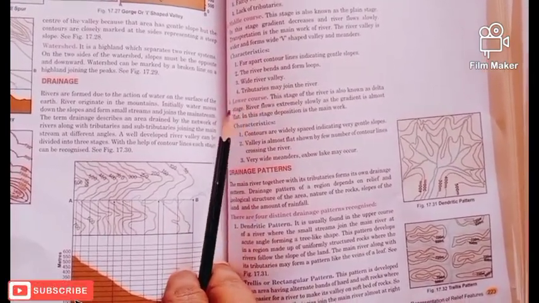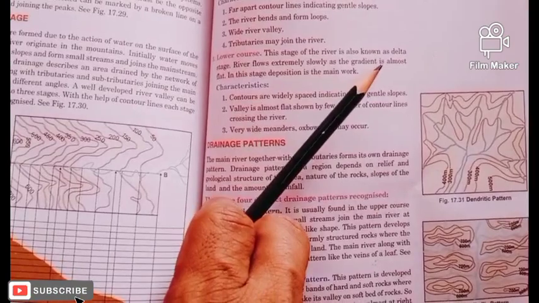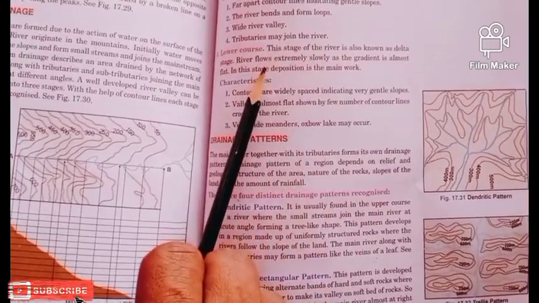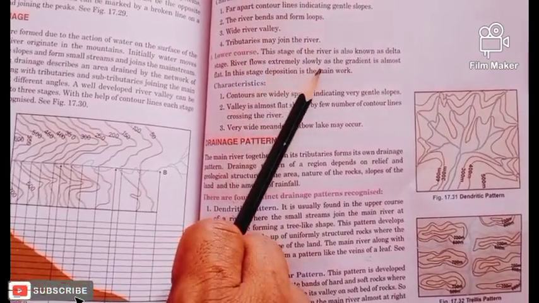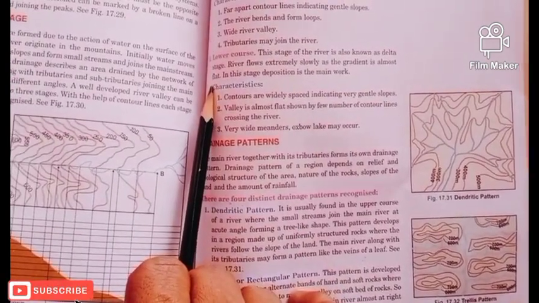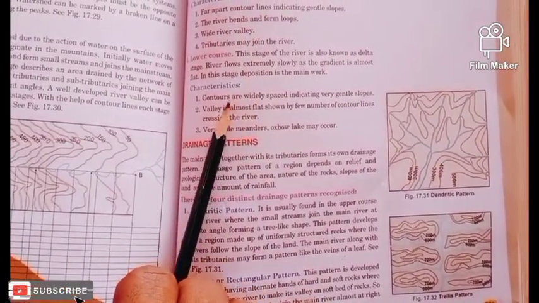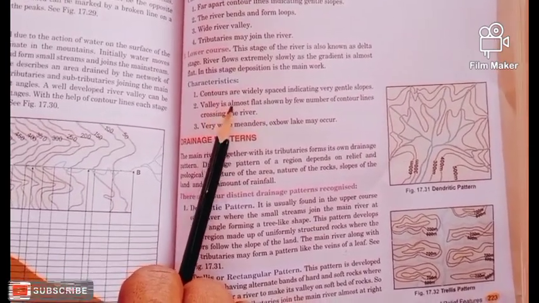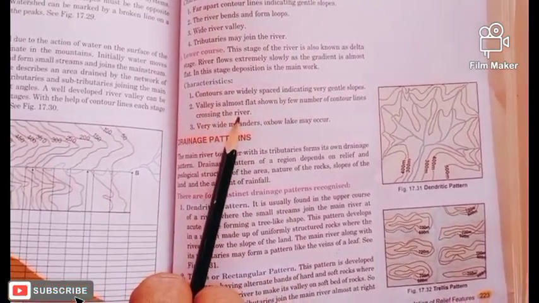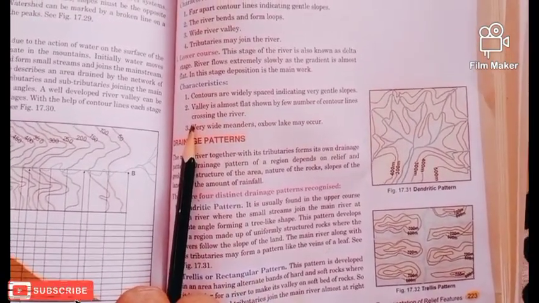And the last course of the river is called the lower course. Now in the lower course, what happens? Here generally the river is about to meet the ocean, and it is called the delta stage. Here the flow of the river is extremely slow because the gradient is almost flat, meaning there is no slope at all, and this stage mainly does the work of deposition. The characteristics of this are that the contours are widely spaced, indicating very gentle slopes, and valleys are almost flat, and these are shown by a number of contour lines crossing the river.